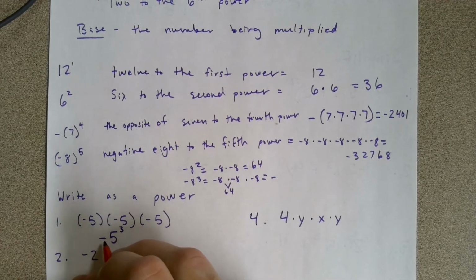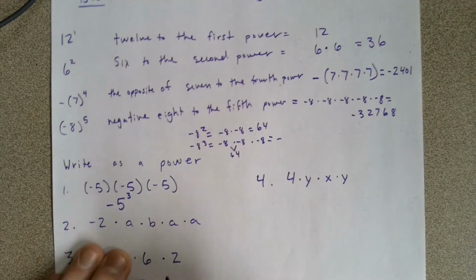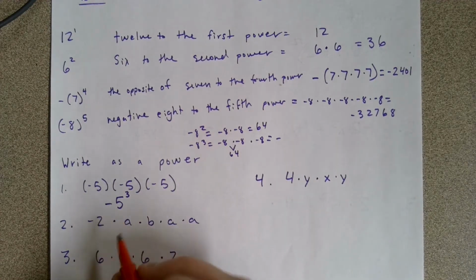We're going to do negative 5 three times. 1, 2, 3 times by itself 3 times. That's our power right there.